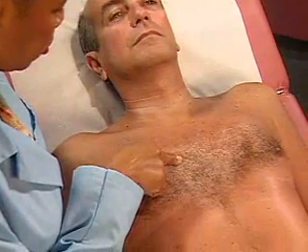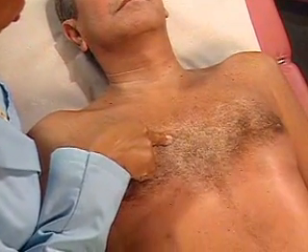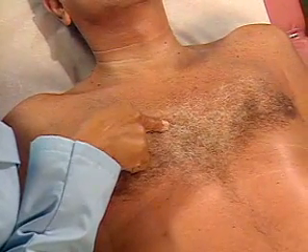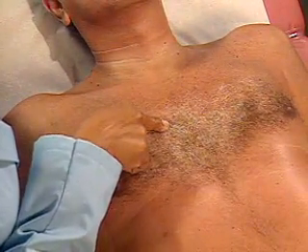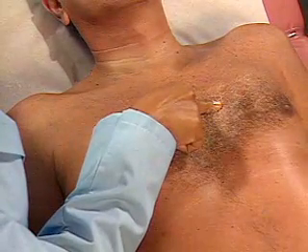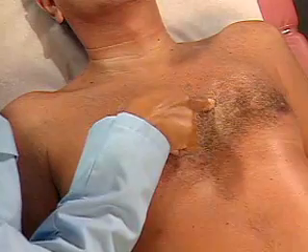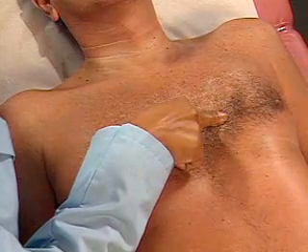Using your fingertips, palpate for pulsations or heart sounds in the right second interspace, left second interspace, and left third interspace.